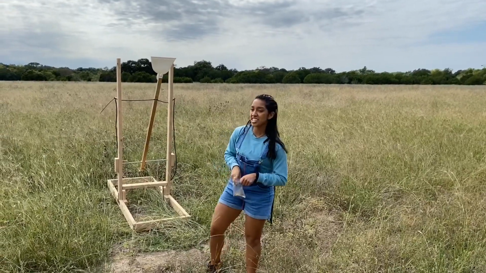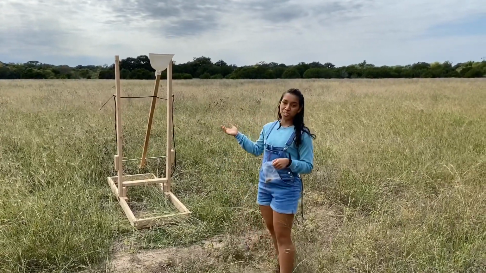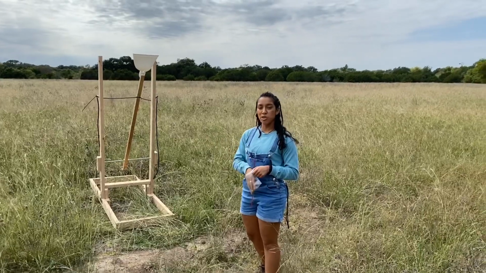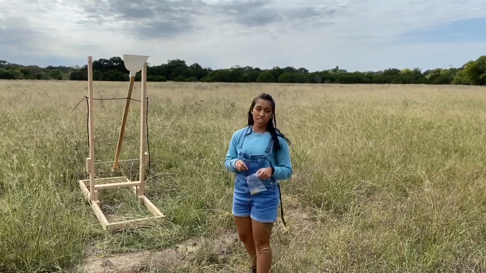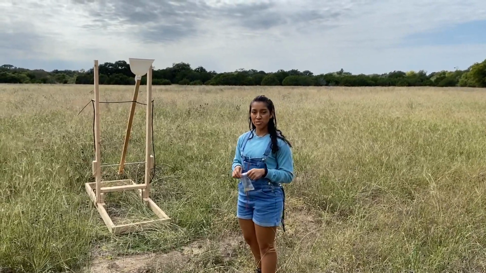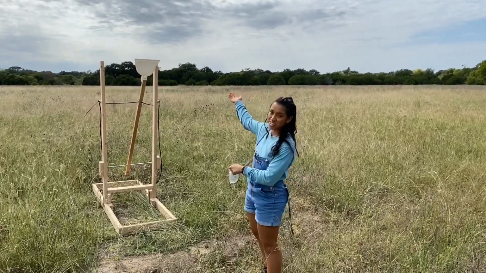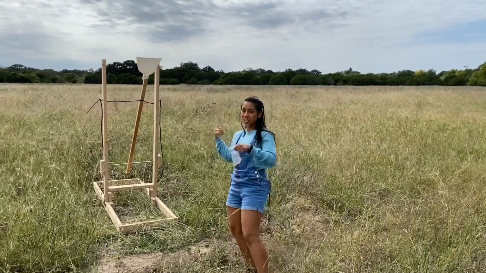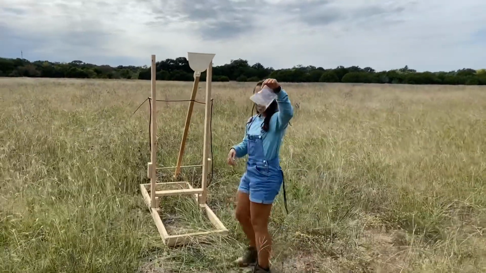So this one is an experiment that we're going to use to explore forces in motion, and then we're also going to learn about seed dispersal while we're using it as well. So this is our catapult. If you want to come a little bit closer, we're going to put some seeds inside of it.